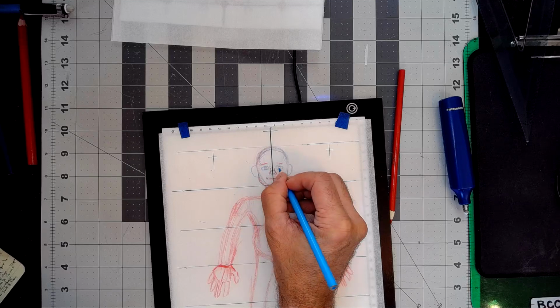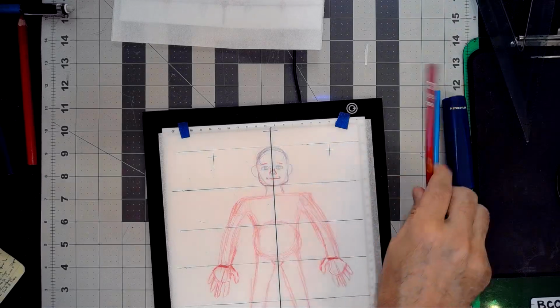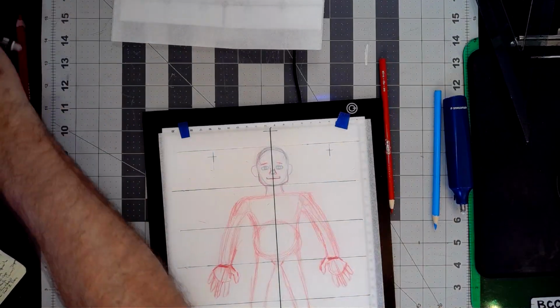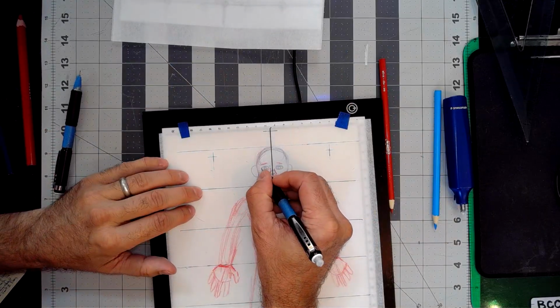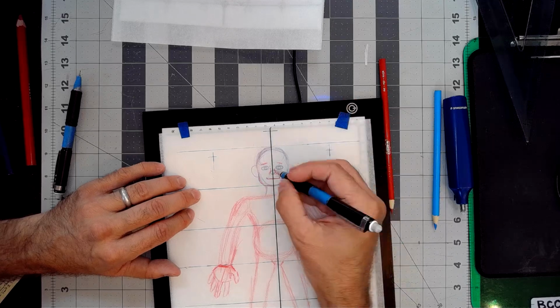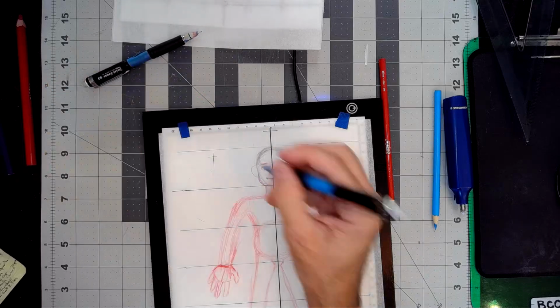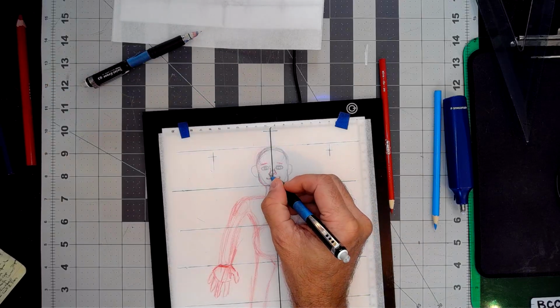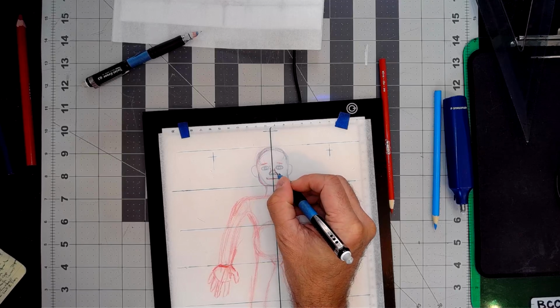Okay. And keep these little simple oval eyes. And as I define these a little bit more, you'll see that they'll start popping off the page a little bit. And when we're done, we'll ink it too. So I'm not going to do any actual nostrils. That's another simplification, so I think simplifying the nose.